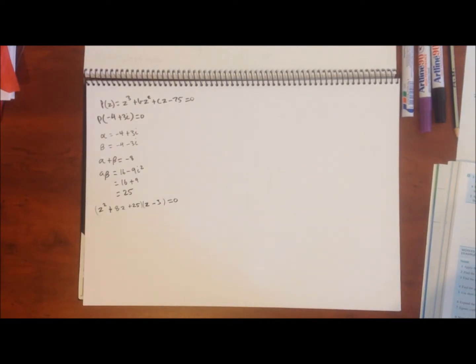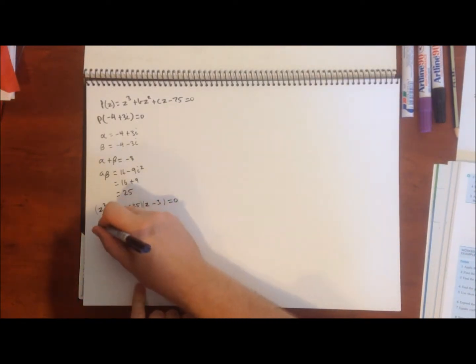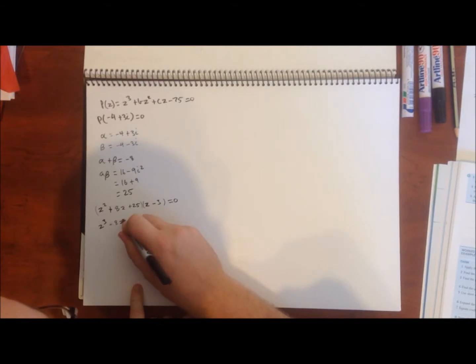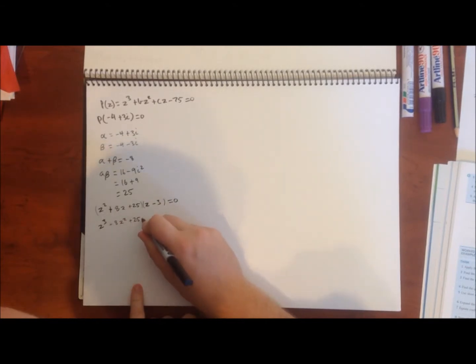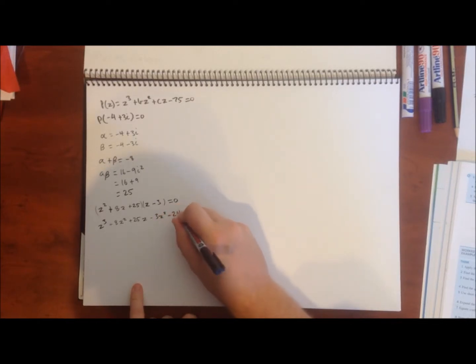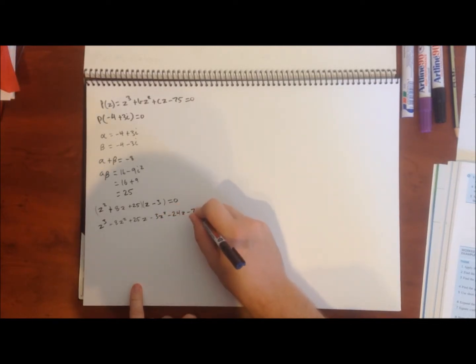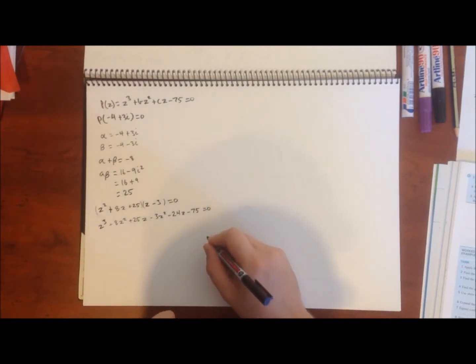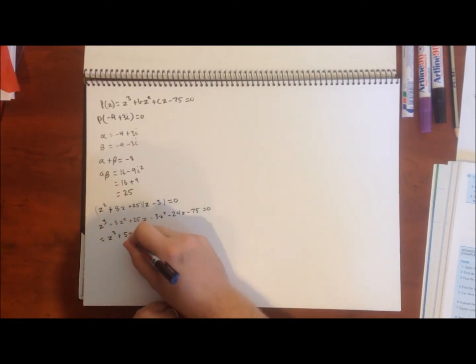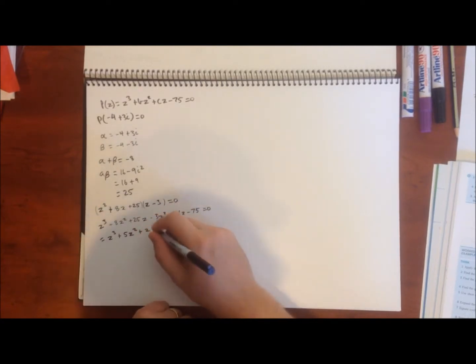Okay, so now we're going to expand our brackets, which is going to give us z cubed plus 8z squared plus 25z minus 3z squared take 24z take 75, equaling 0. So when we simplify that, we get z cubed plus 5z squared plus z take 75 equals 0.